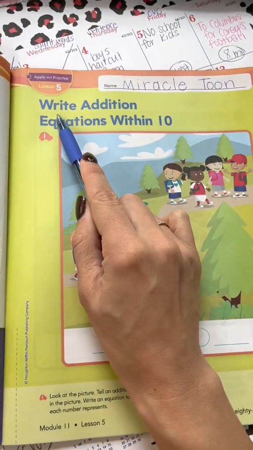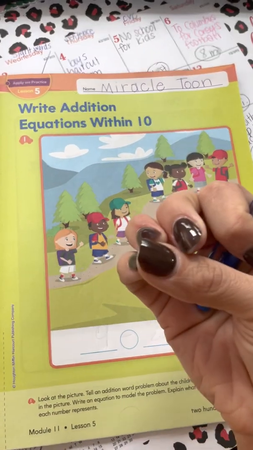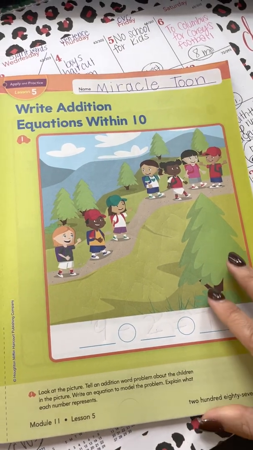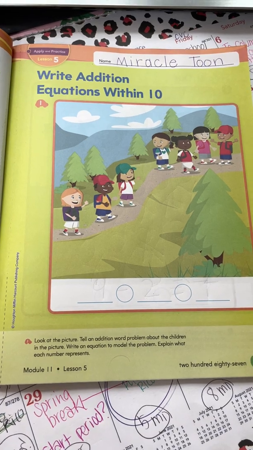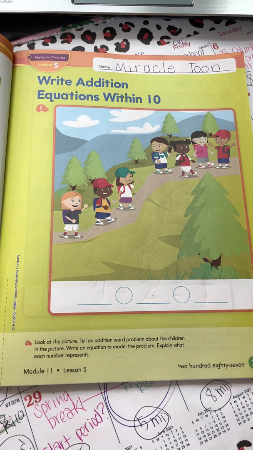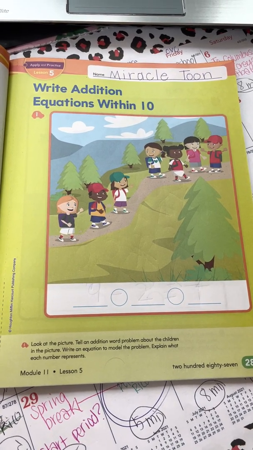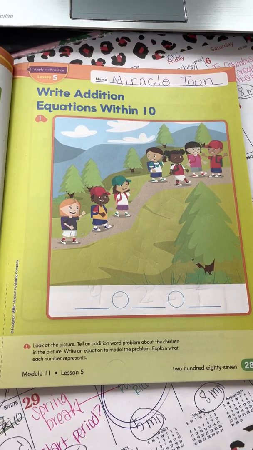Today we are going to write addition equations within 10. That means we are going to put together and we're going to write out the number sentence within 10. Look at the picture. Tell an addition word problem about the children in the picture. Write an equation to model the problem. Explain what each number represents.